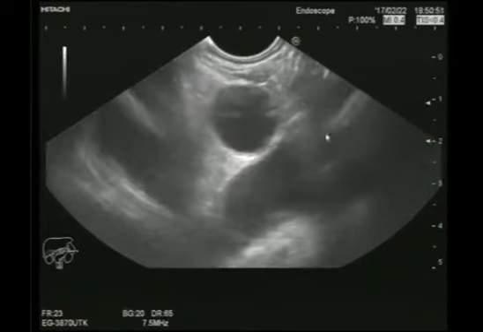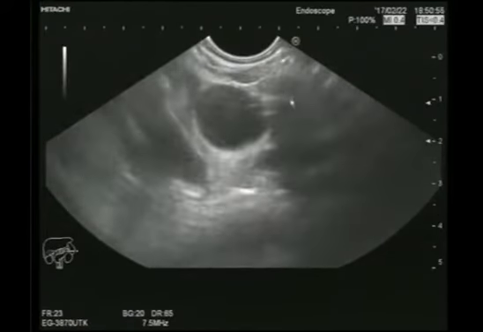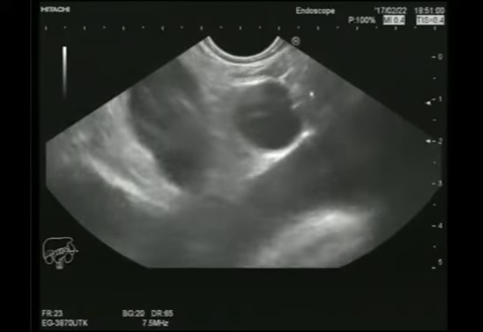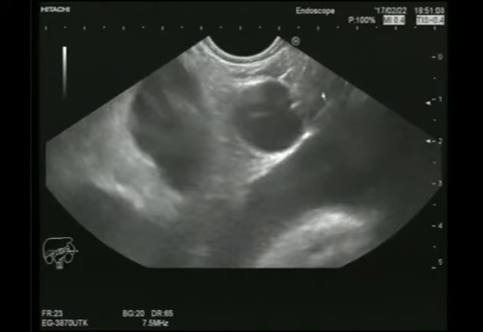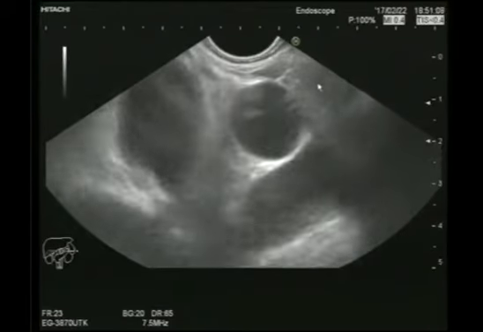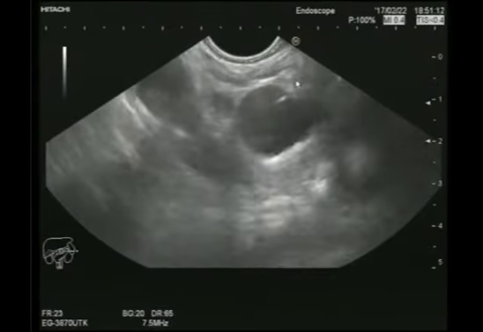aorticopulmonary window. This is the aorta, this is the pulmonary artery, and between them is the aorticopulmonary window, another site of the mediastinum, which is of interest because generally lymph node metastasis from any site will be to these sites. There is a very small lymph node, but this lymph node is not pathological.